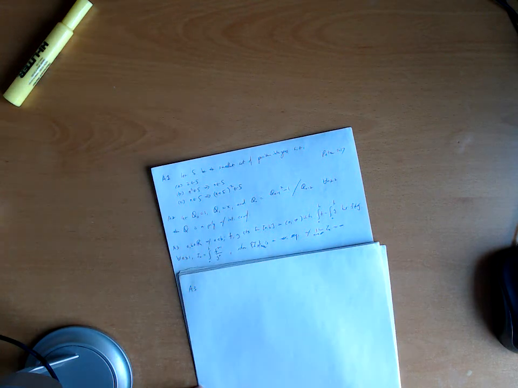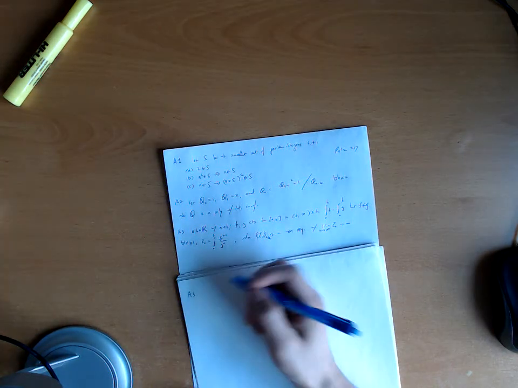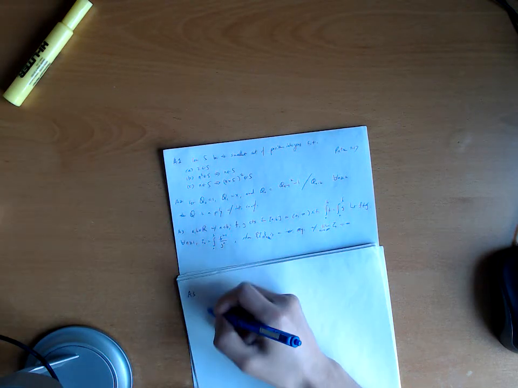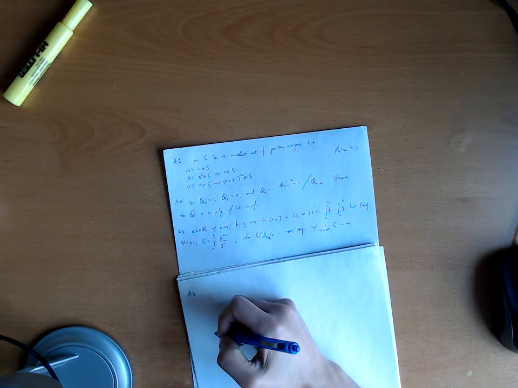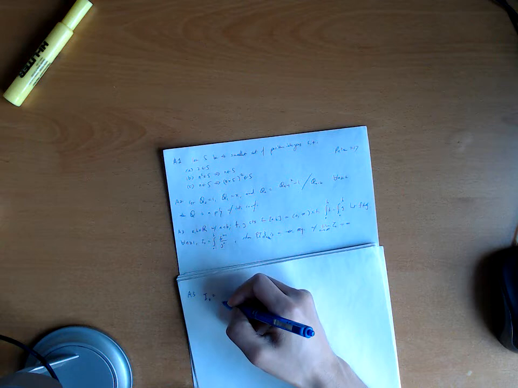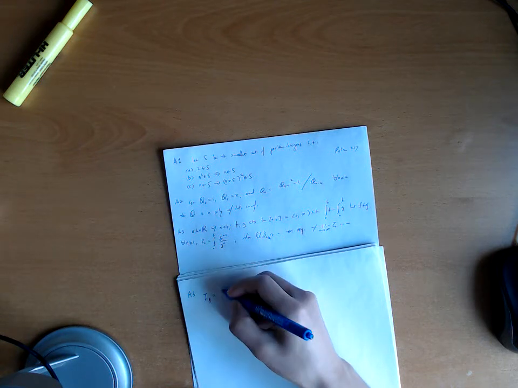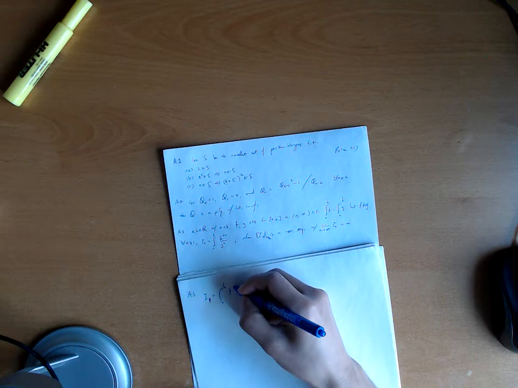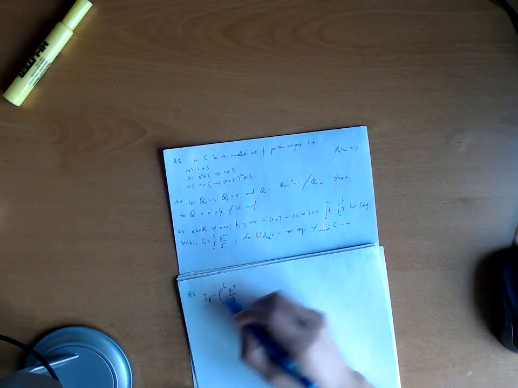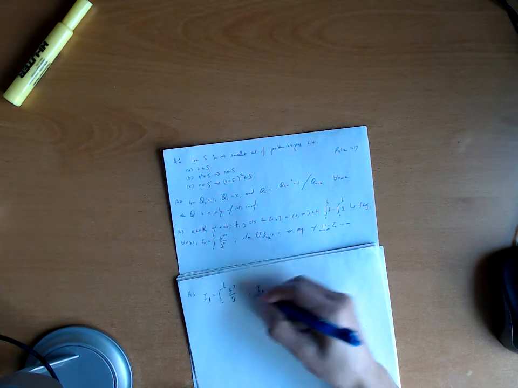So let's see how we do A3. Okay, so I1 equals to this, I0.